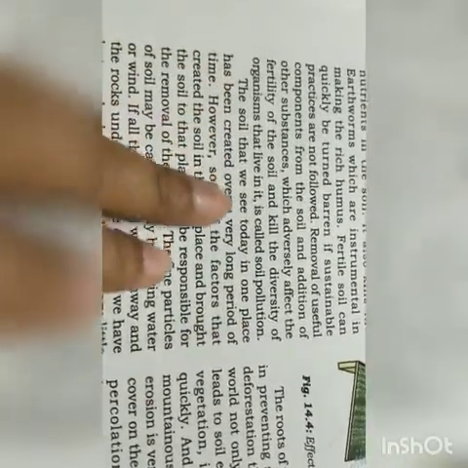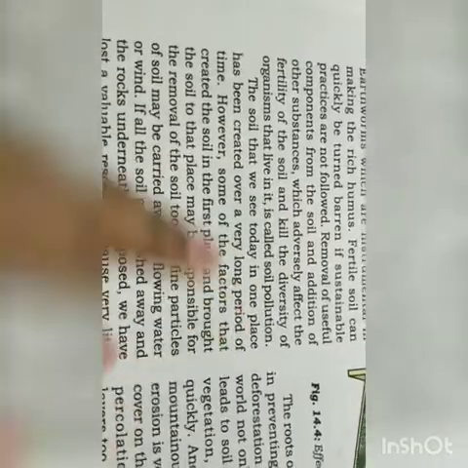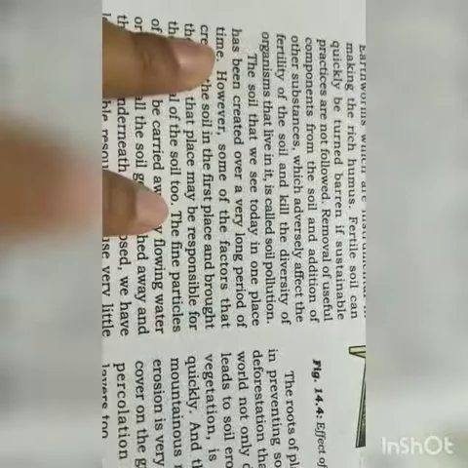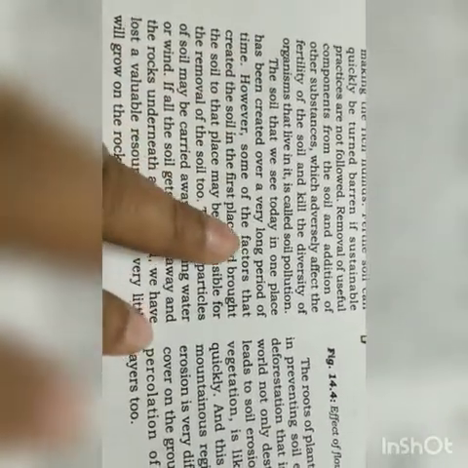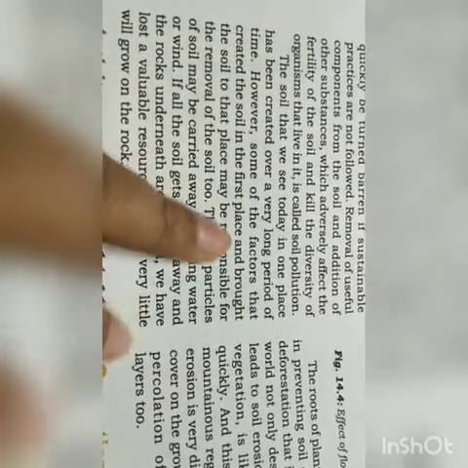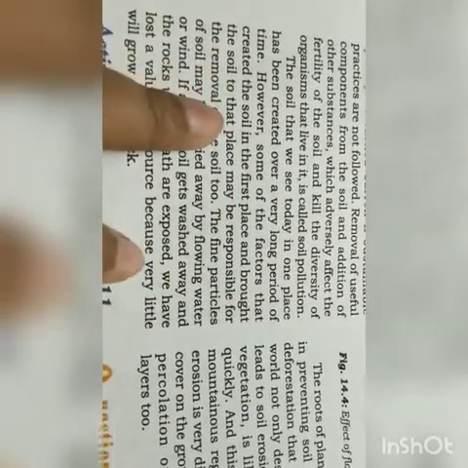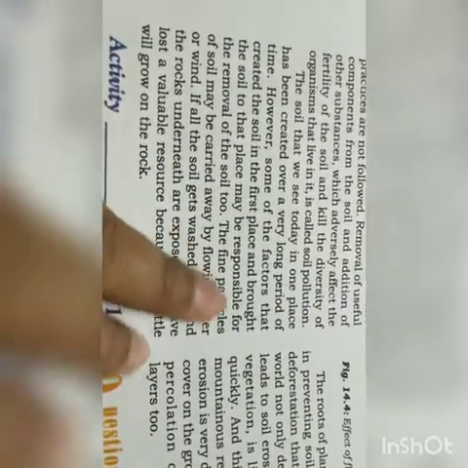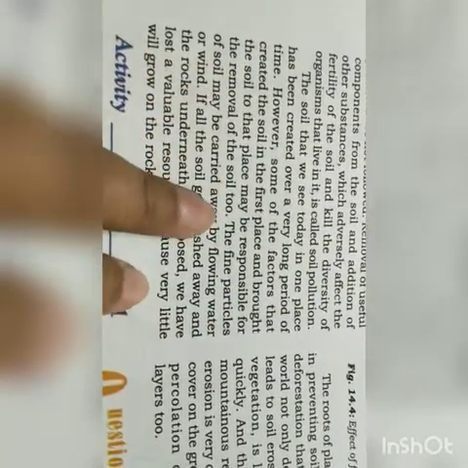The soil that we see today in one place has been created over a long period of time. However, some of the factors that created the soil in the first place and brought the soil to that place may be responsible for the removal of the soil too.